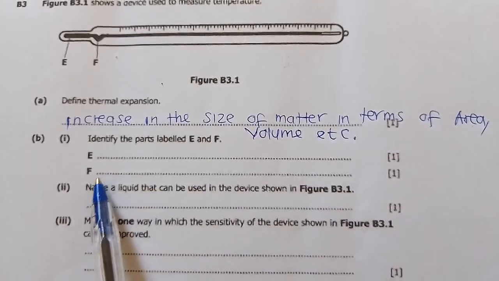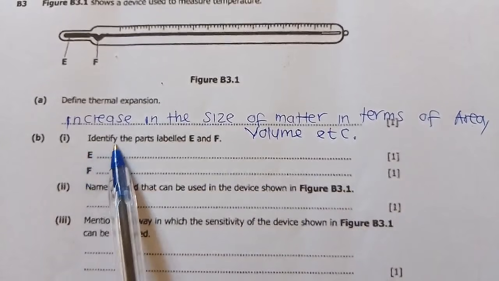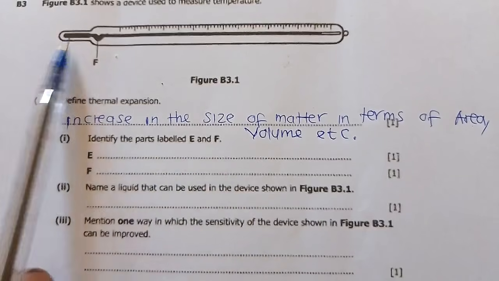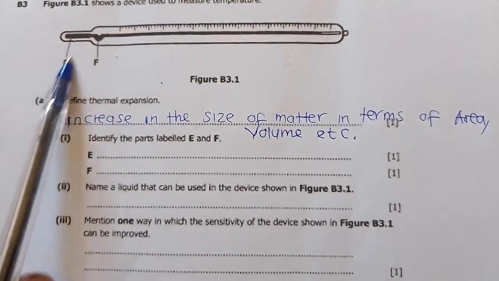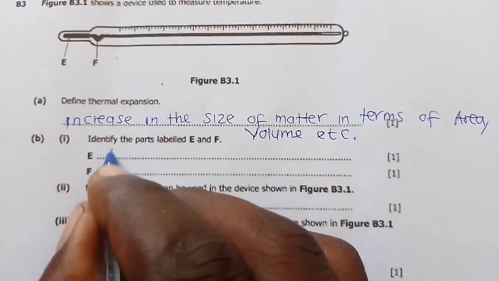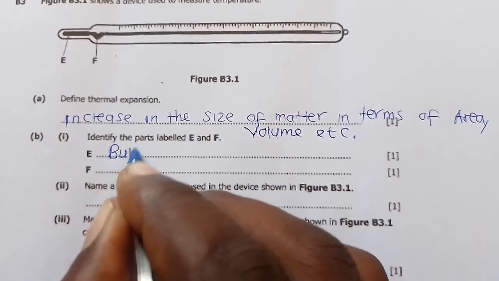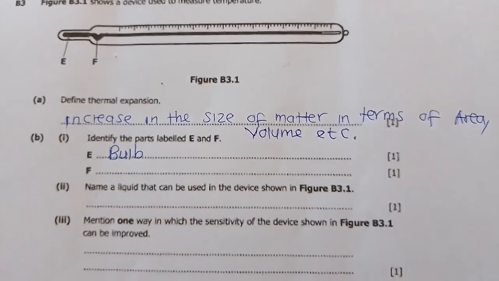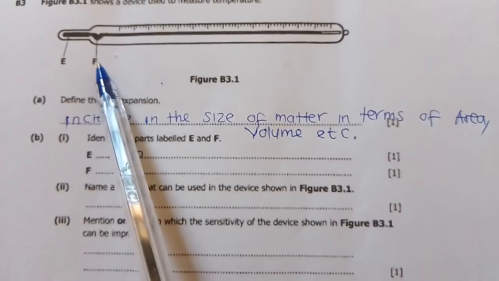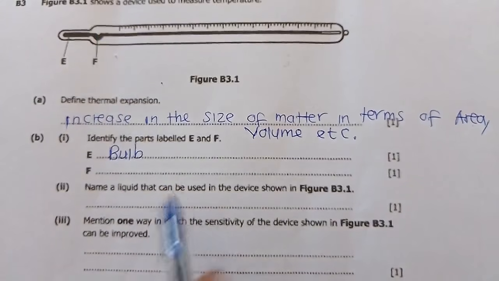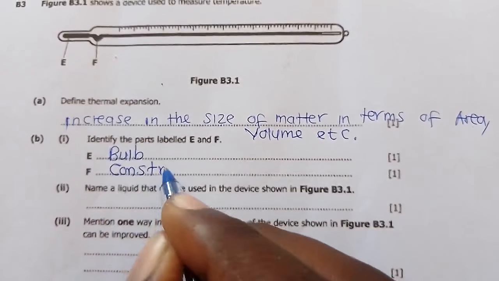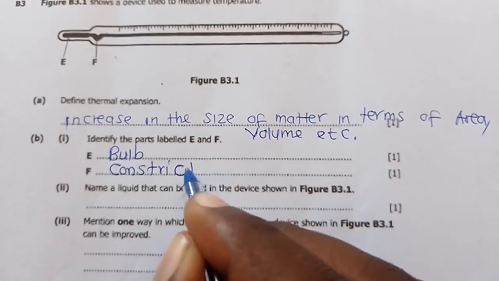I move to the next part, which is saying identify the parts labeled E and F. So what do we call this part here? The first part, E, that is a bulb. Just like that. Then what is F there? That is a constriction. So hope you are able to understand this.